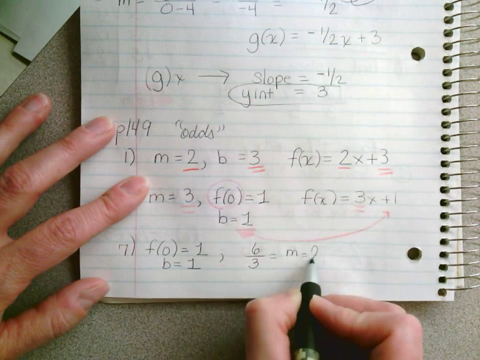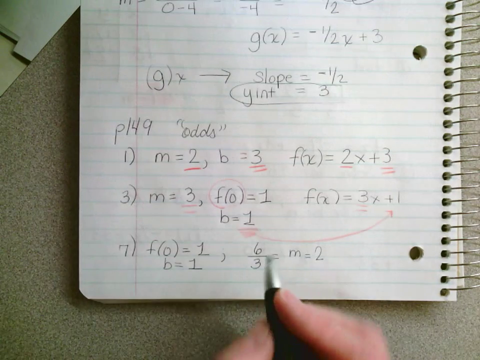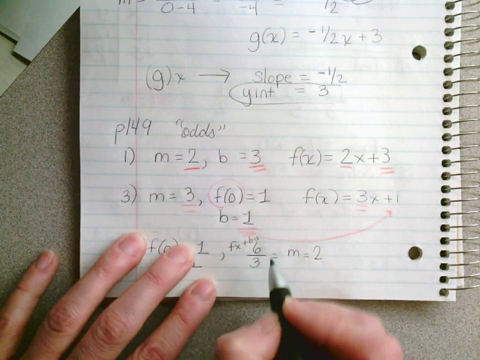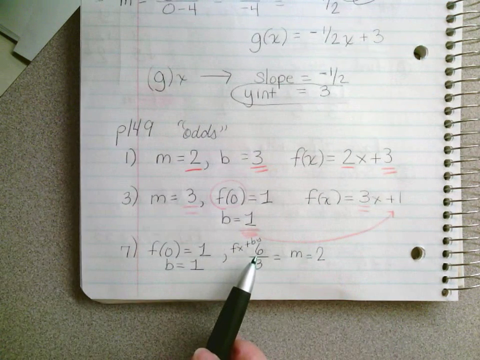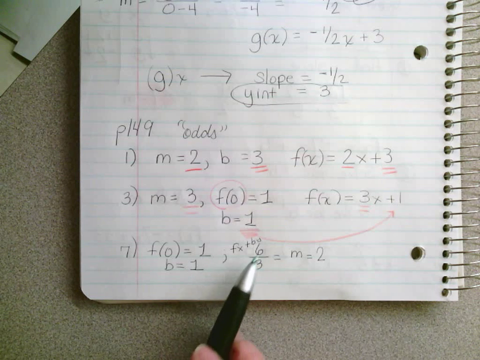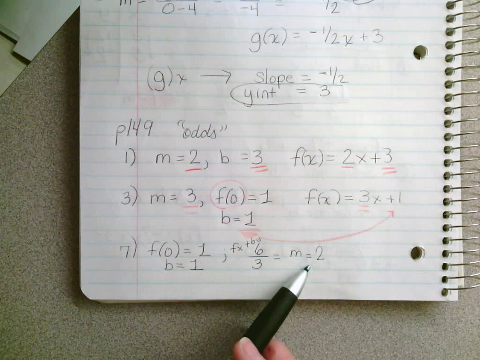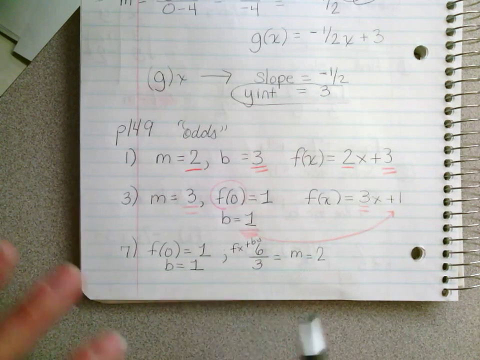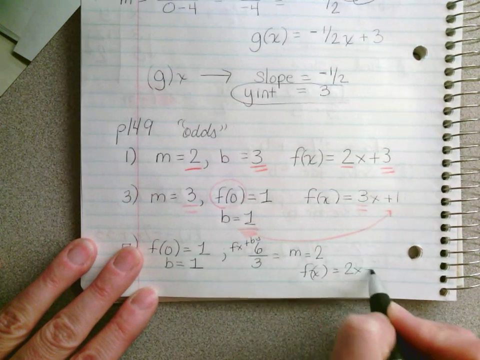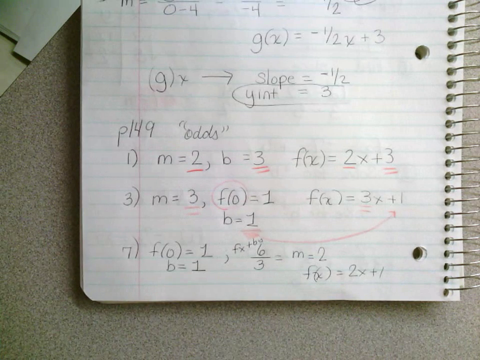So if they say to you f of x increases by 6, that's your numerator, when your x value increases by 3. What they've already done is they've taken the points, whatever the points are, and given you the result without reducing it to what m is. F of x equals 2x plus 1. Those are some easy ones.